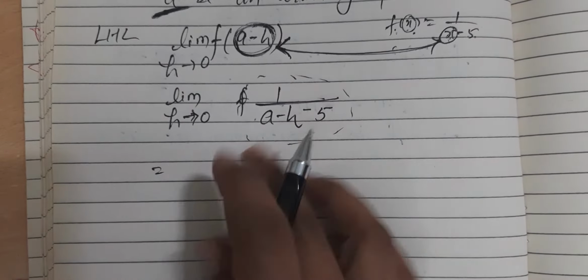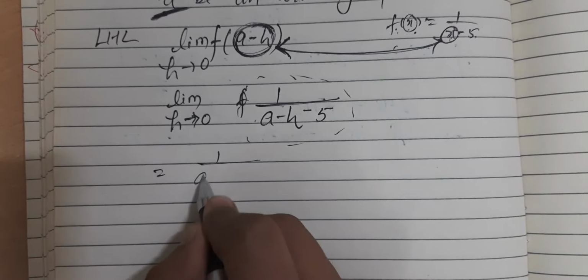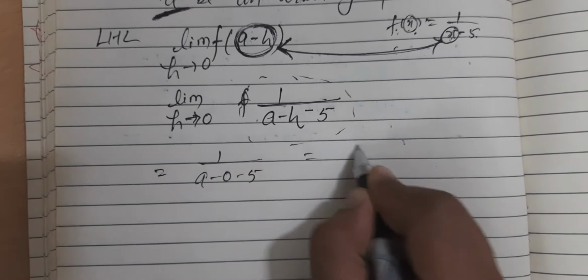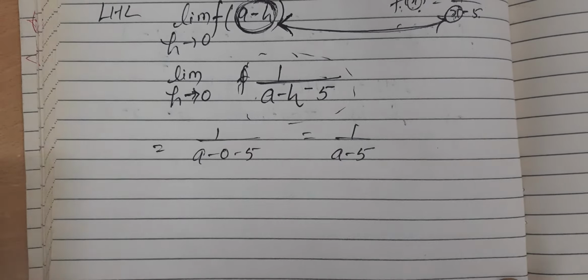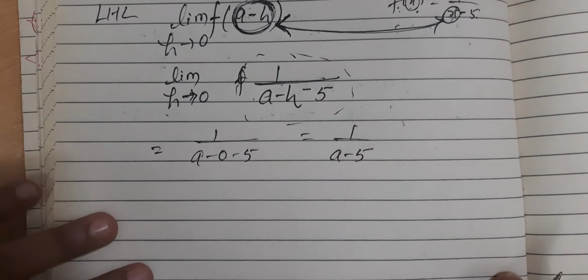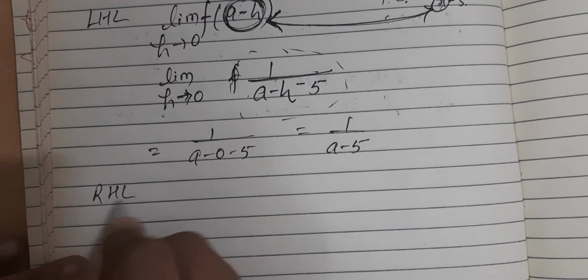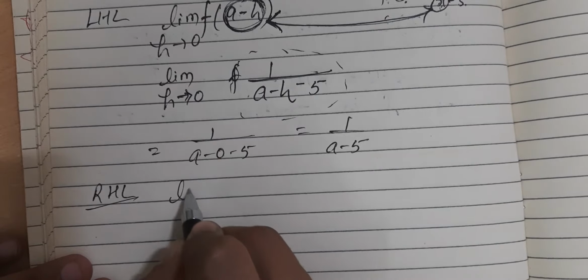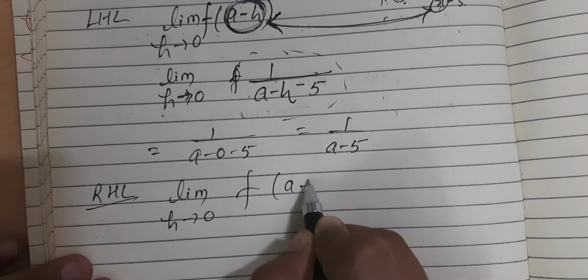We can put the limit. So when you put the limit, you will get 1 by a minus 0 minus 5, which equals 1 by a minus 5. Here a is just an arbitrary number. Now we will find the right hand limit. Right hand limit is limit h tends to 0 of f of a plus h.